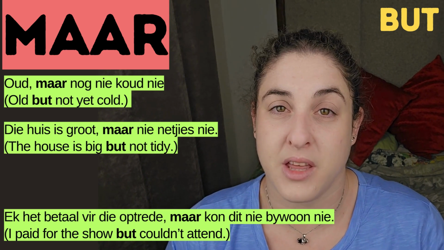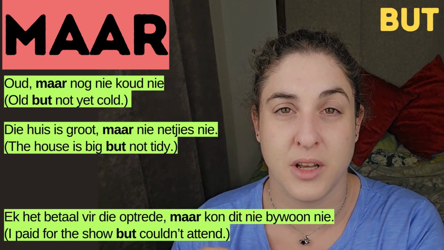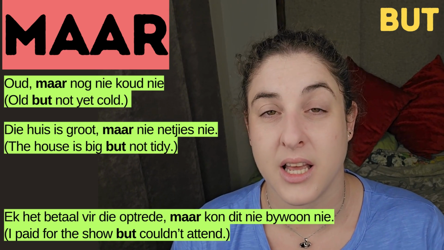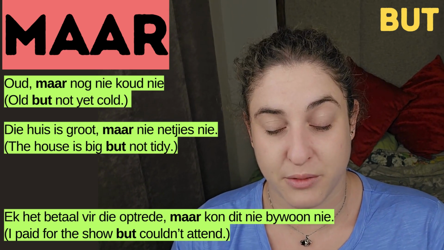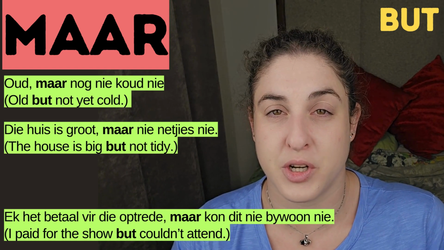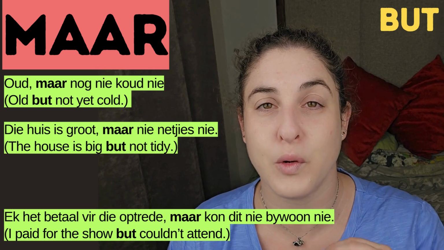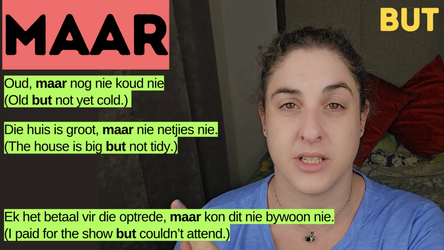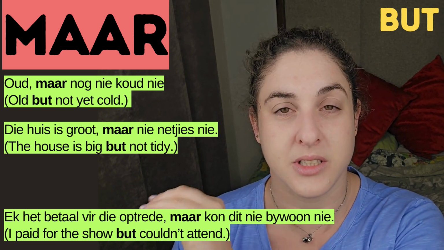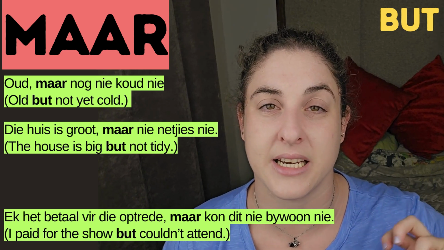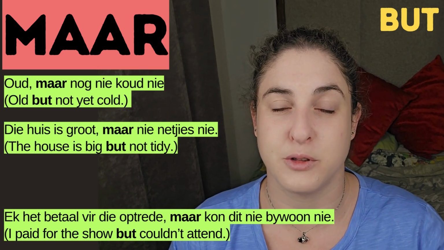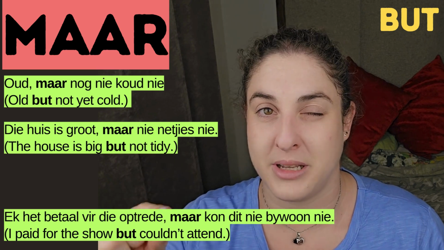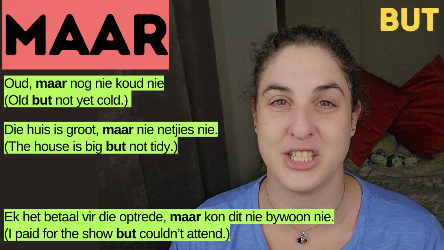So whether you have the ek, and it's a sentence by itself, or you don't have ek, maar and the comma remains the same. In English, however, it will make a difference, because in English, it is I paid for the show, but couldn't attend. And now if you add the subject, I paid for the show, but I couldn't attend. The moment it's I couldn't attend, which is a sentence and can stand alone, then you have to add a comma in front of that but. So it's just a little bit of interesting stuff.